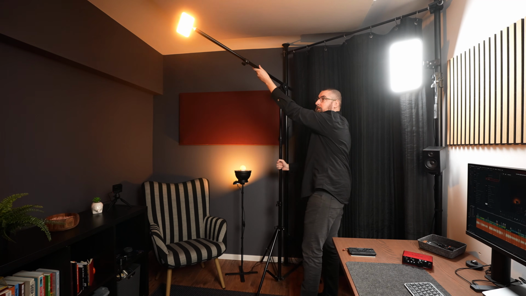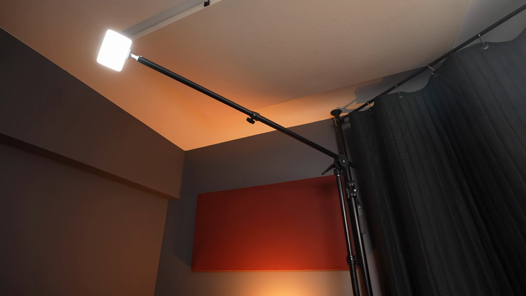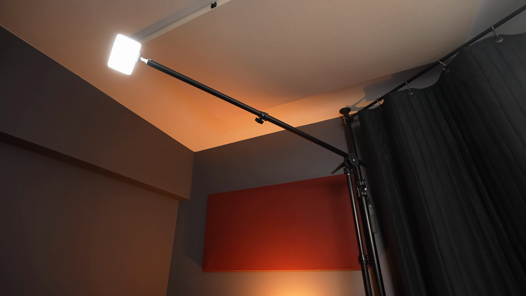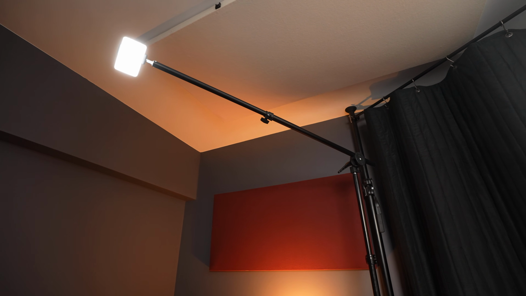I will add a link to a similar boom arm system because it's cheaper to buy it as a pack than to build it as I did from pieces. A light stand with a boom arm and a similar adjustable system, it's around $100. I know it's expensive. I don't see other option. You can try using varipoles, but those are more expensive. And by using this stand, the light is now in the right position.